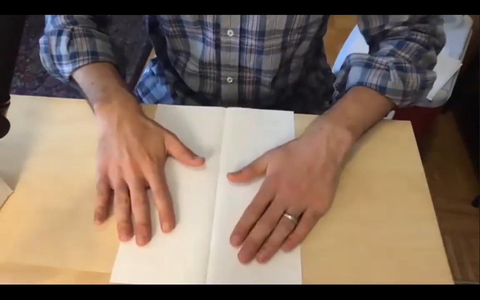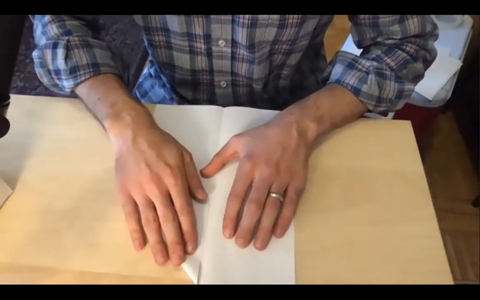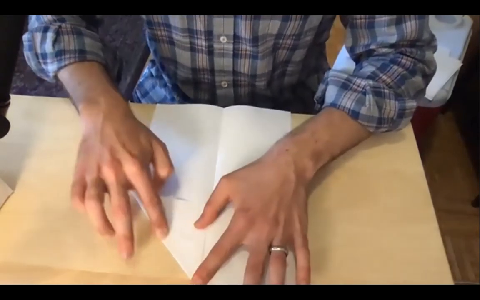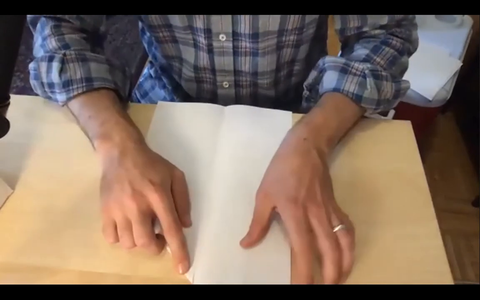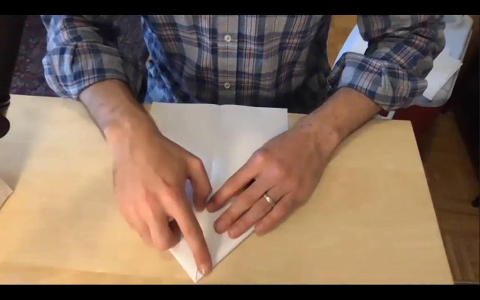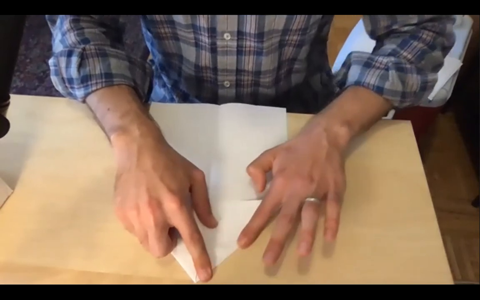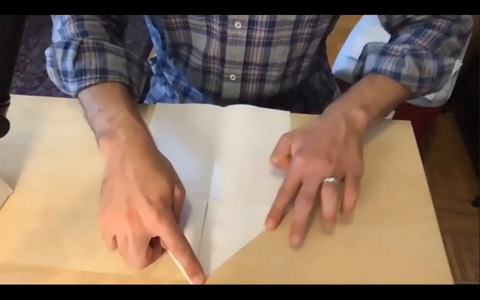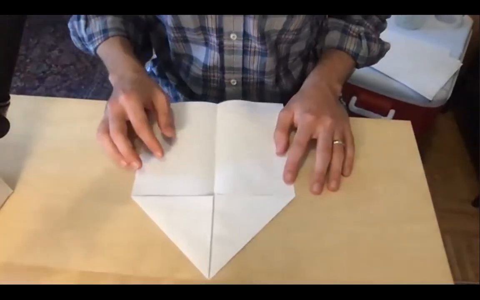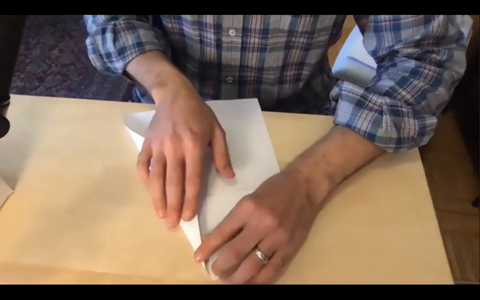And then open it up with the crease down and fold the top corners down so they meet the middle crease like this, into a point. And then you'll take the other side and do the same. And this paper airplane is pretty fast, but not fast enough. So we're going to take it again and fold it into the middle one more time, making the point even sharper.